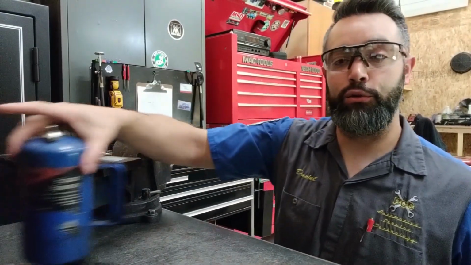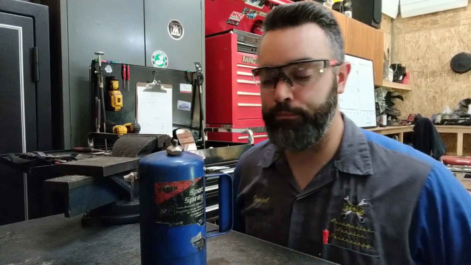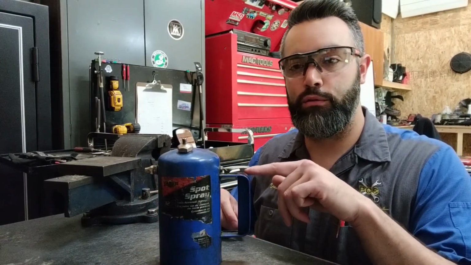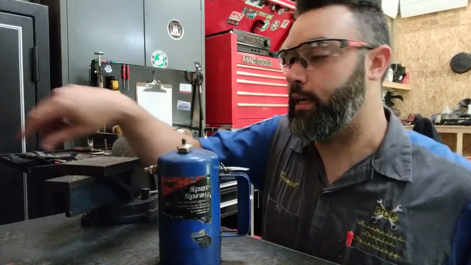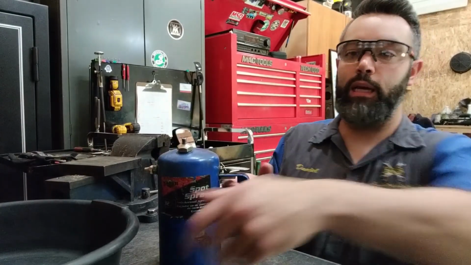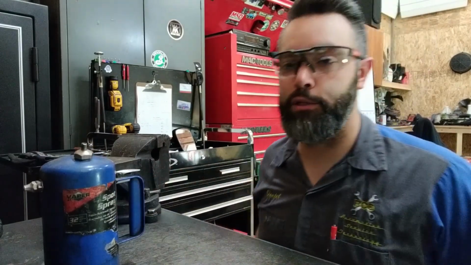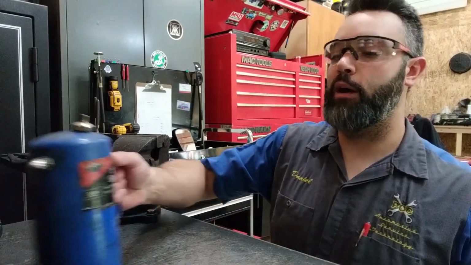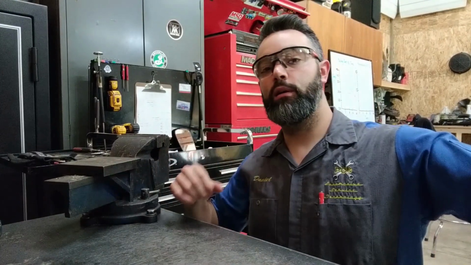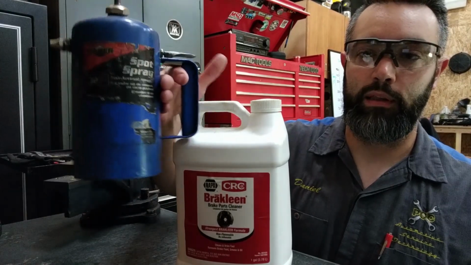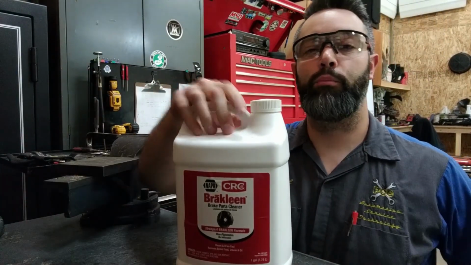Now that can be put into a container like this. This is a pressurized container. It has a Schrader valve on top. It has a trigger handle to depress and a nozzle on the end of it. And depending on how much pressure is inside, sprays the fluid out without having to use an aerosol container. Better for the environment that way, and you can buy a bulk product like this and just refill this and charge it with some air pressure.